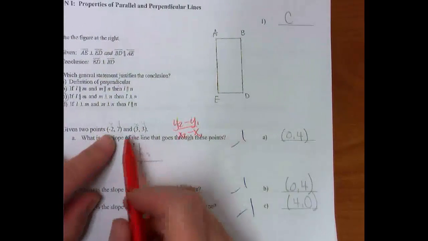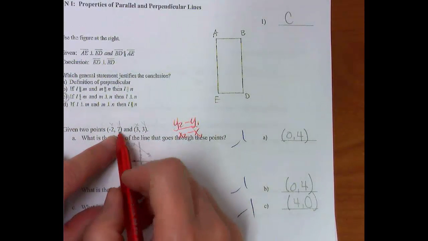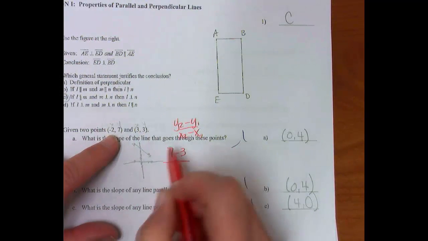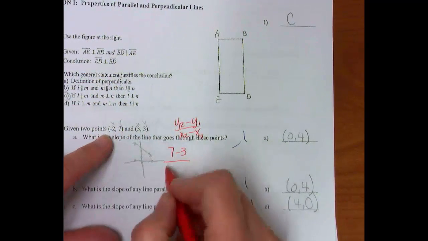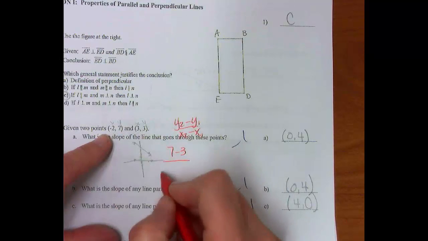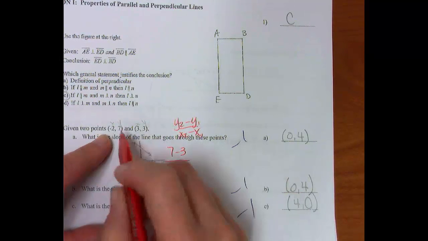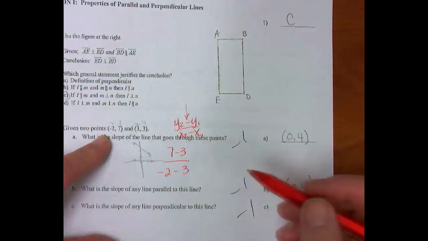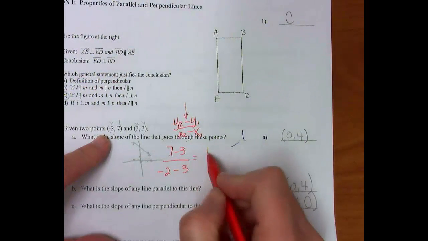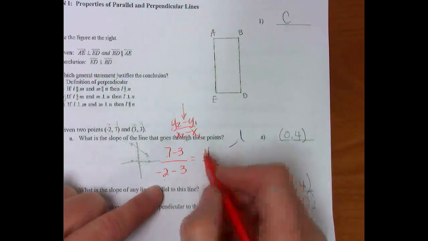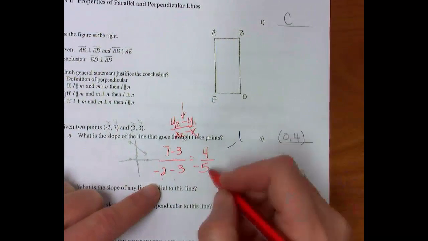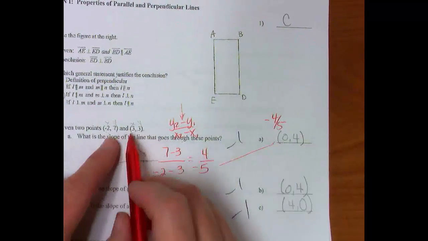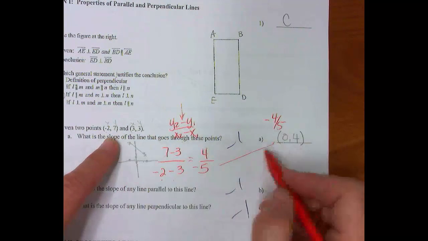So if you labeled your points, you take your y's first, so 7 minus 3, and then divide it by the difference in your x's, so minus 2 minus 3, because this says we have to subtract. 7 minus 3 is 4, minus 2 minus 3 is minus 5, so my slope is negative 4/5 for this line that goes between these 2 points, okay?